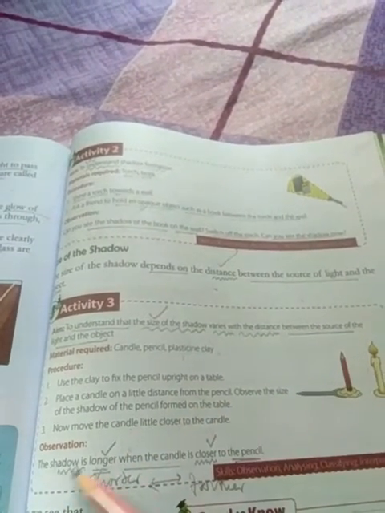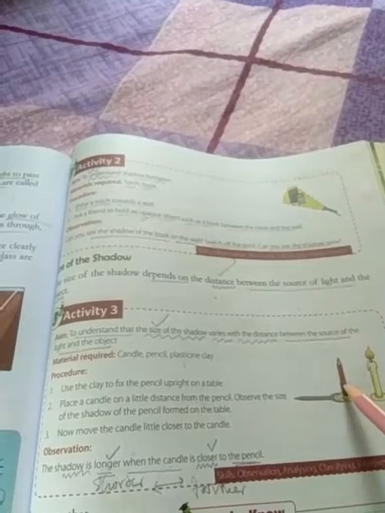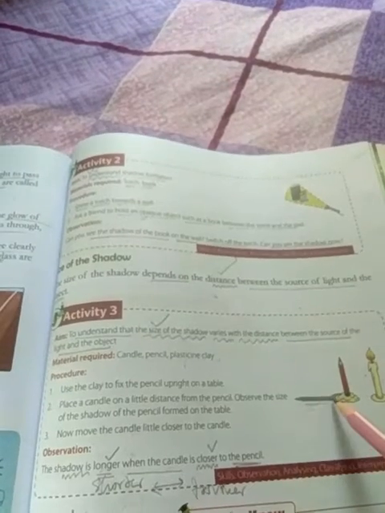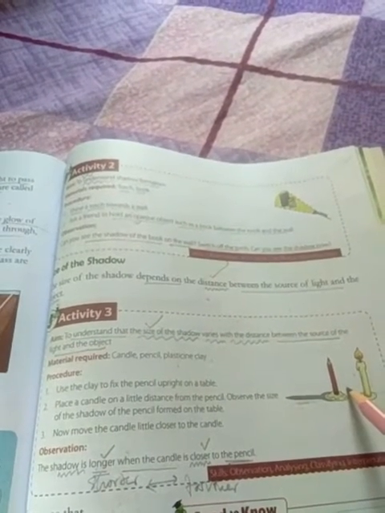And the final observation is the shadow is longer when the candle, the source of light, is closer to the pencil. I repeat, the size of the formation of shadow, this is the shadow of the pencil, the size of the formation of shadow is longer when the source of light, the candle, is closer to the pencil.